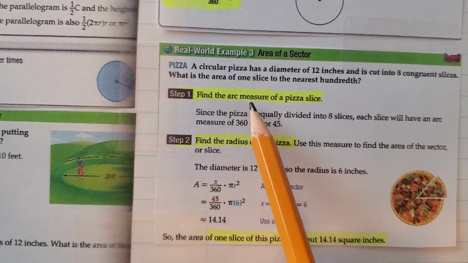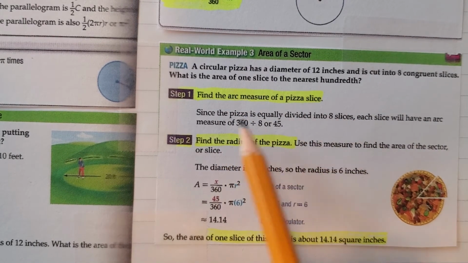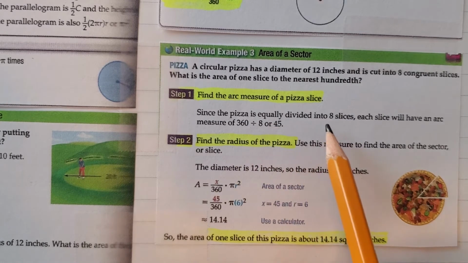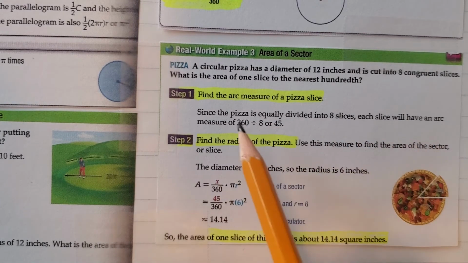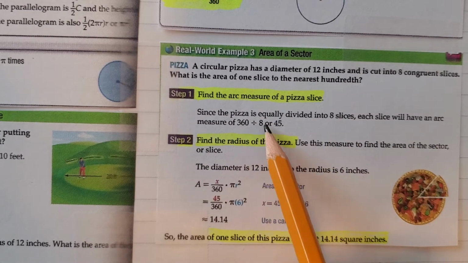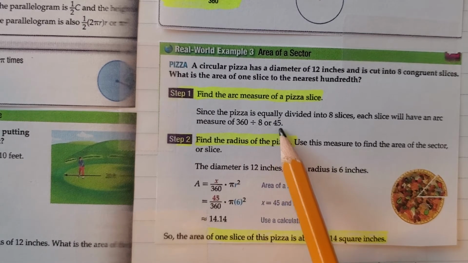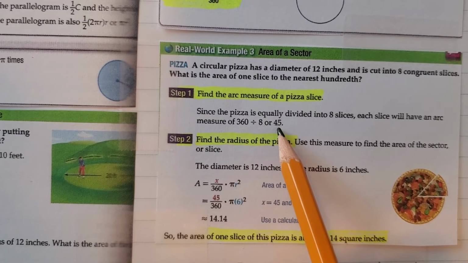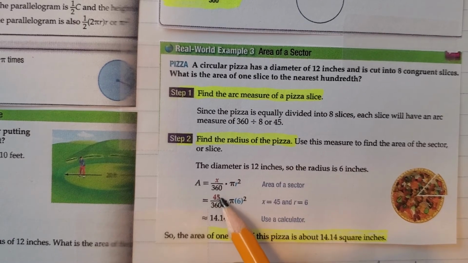So you have to find the arc measure of the pizza slice. Since the pizza is equally divided into 8 pieces, each piece will have an arc measurement of 360 divided by 8, or 45. So that's the arc measurement out of 360, and that's what you'd put right here.